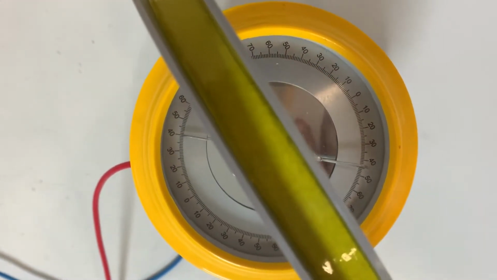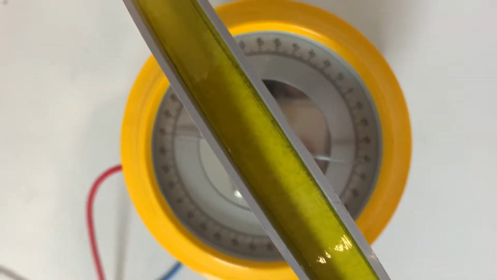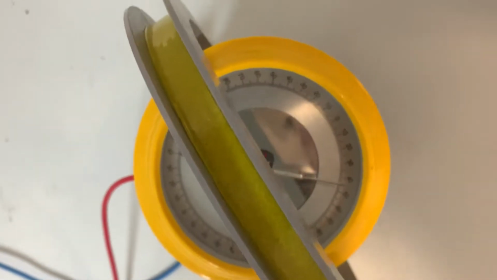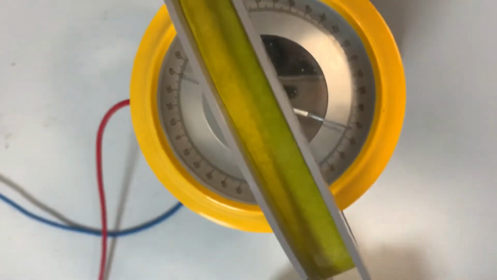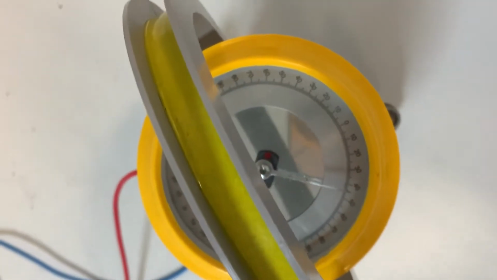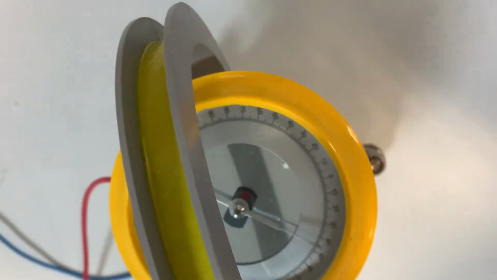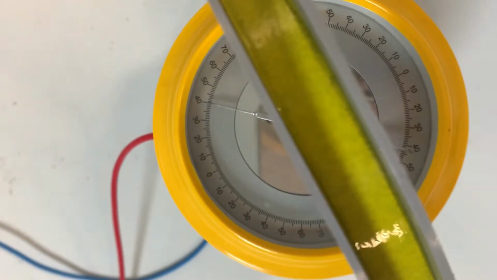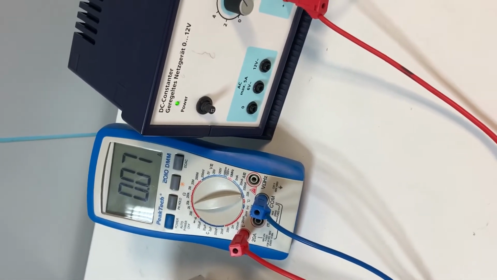40. Okay, 40. And what is on the other side? The other side is 45. What is the current? 0.07? Yes. 45. Okay.